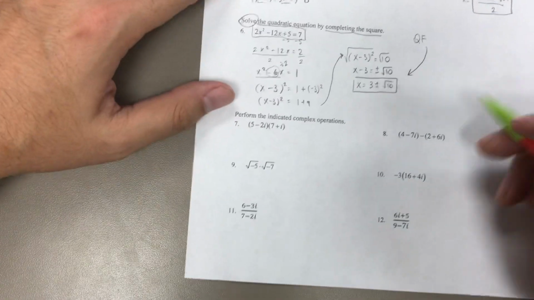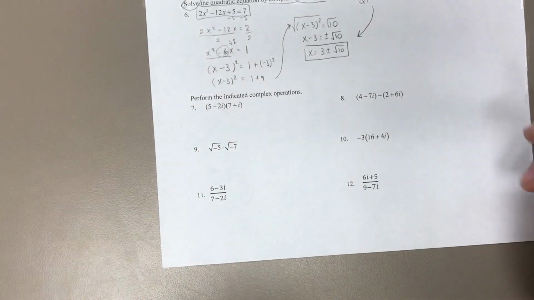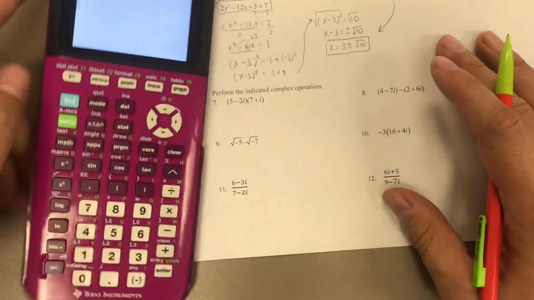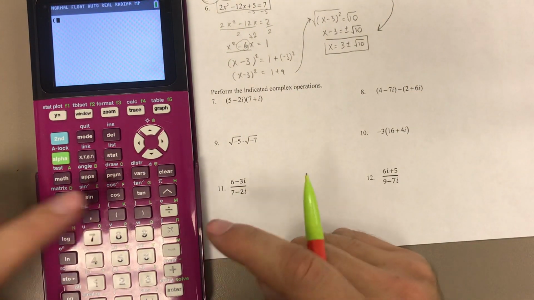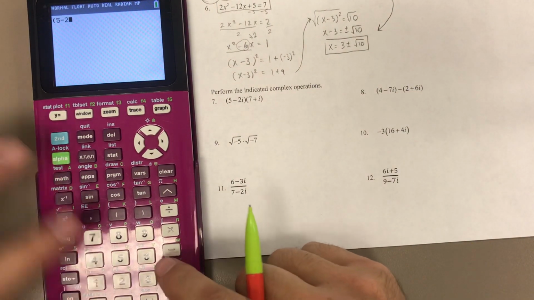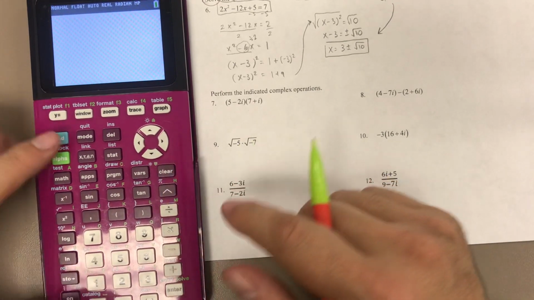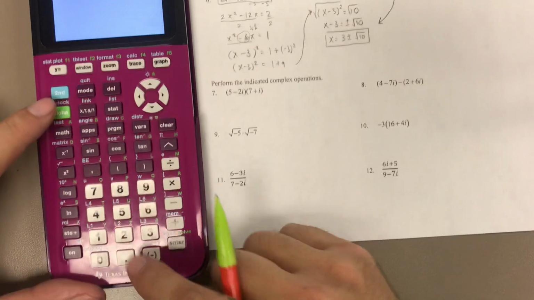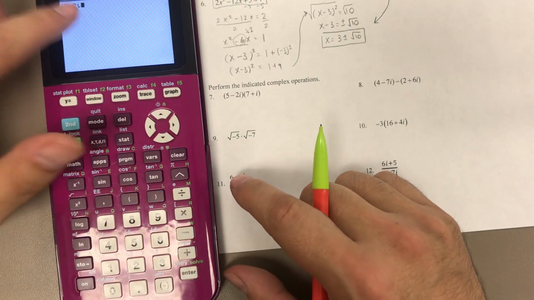All right, moving on. Now we're dealing with complex numbers and doing the different operations. That's when we use our calculator for the most part. On problem number 7, we're multiplying, so make sure you put parentheses around the complex number 5 minus 2i. Oops, I was supposed to multiply, so parentheses 5 minus 2, and then i is when we hit second and the decimal value. That gets us an i right there.